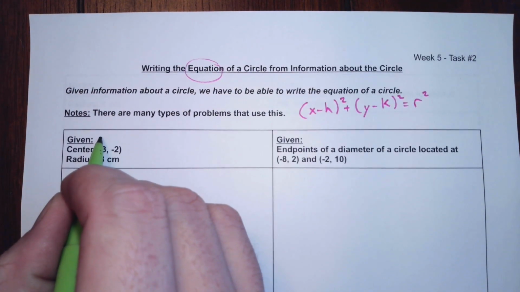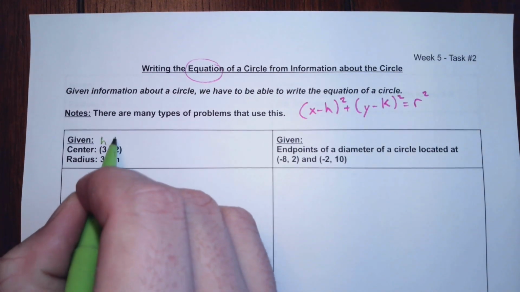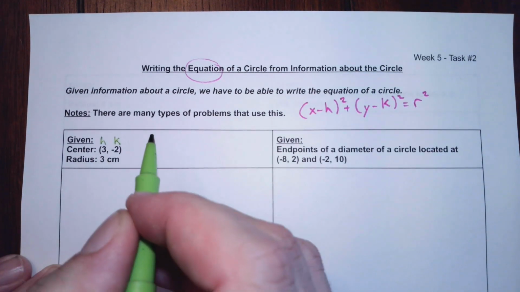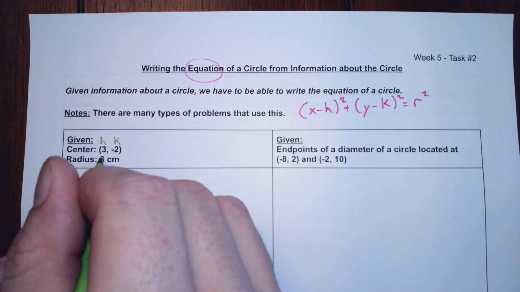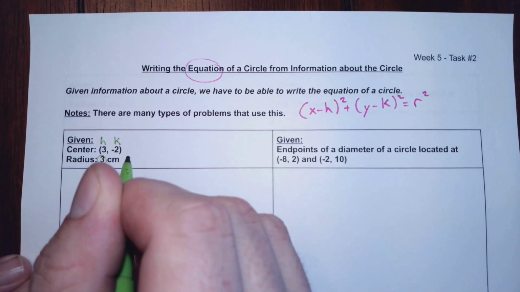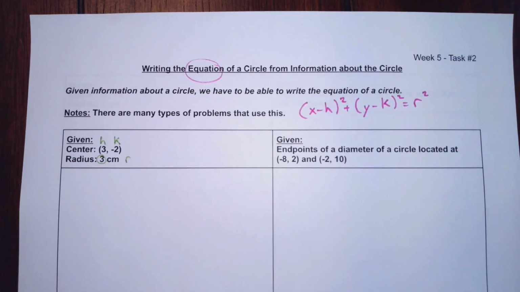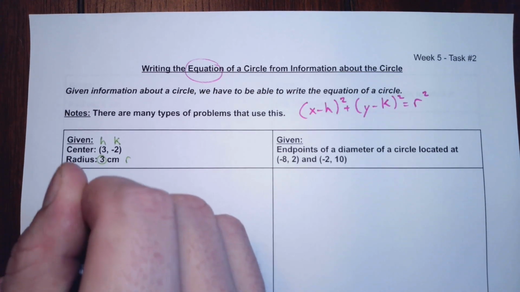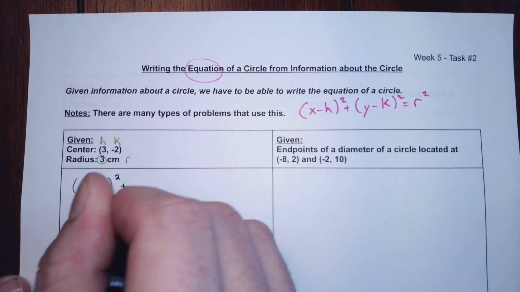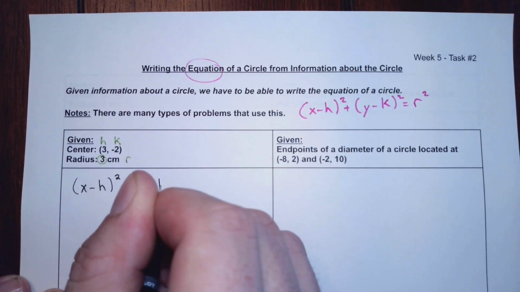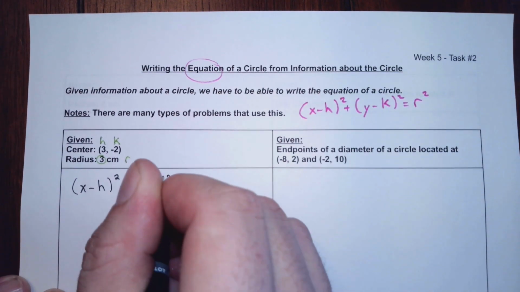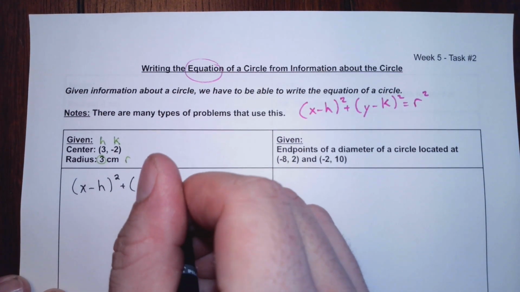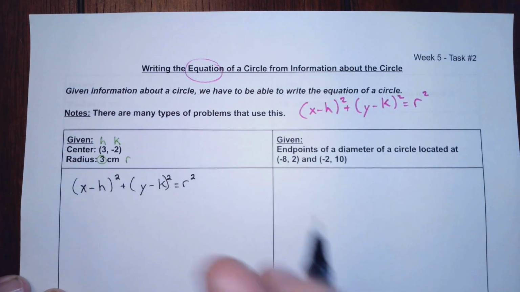So this is my h and this is my k. And 3 is my r. So we have x minus h squared plus y minus k squared is equal to r squared.